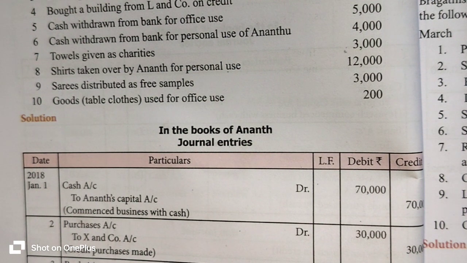You commonly mention the product as goods. When will you use the product name? You can use the product name only when you purchase an asset. Whenever you purchase an asset, you have to mention its name. Whenever you sell an asset, only then can you use that asset name.